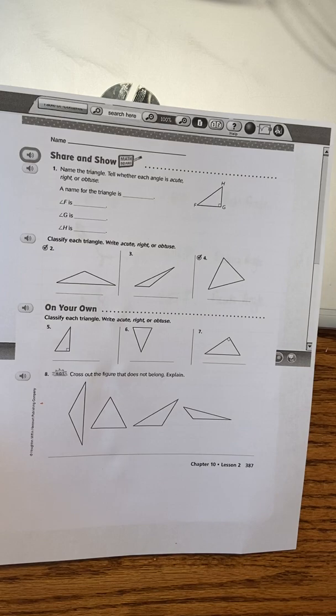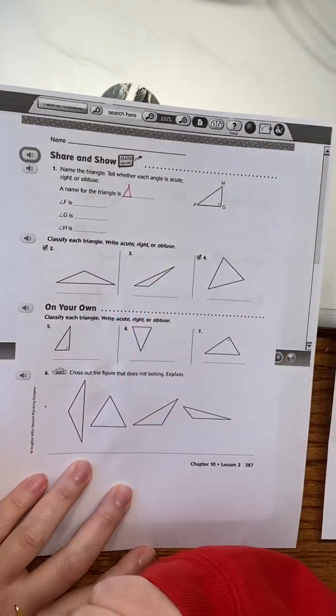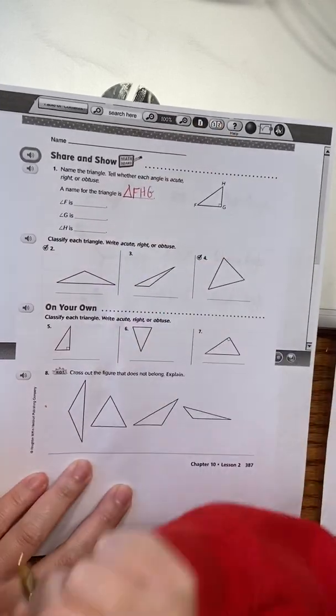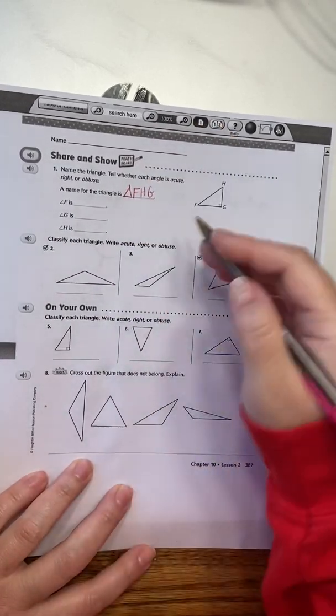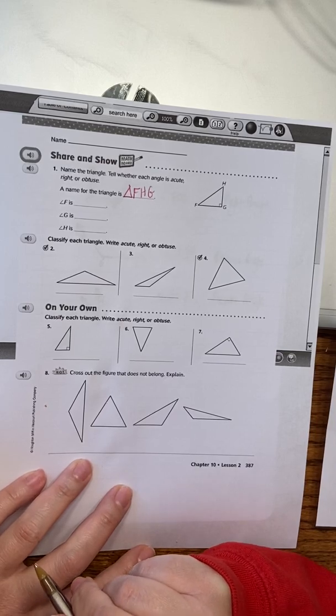Go to page 387. Okay, and on 387, it says name the triangle. So let's do that first. A name for that triangle would be, I'll put a little triangle symbol, FHG. Angle F, what kind of an angle is that? Is that acute, right, or obtuse?